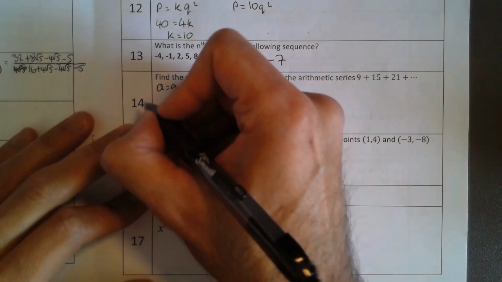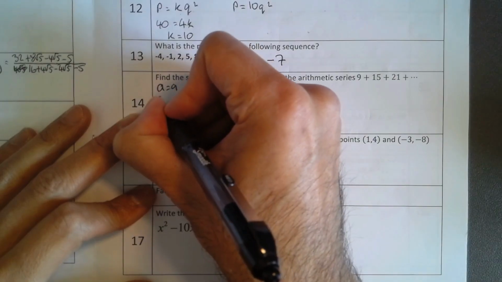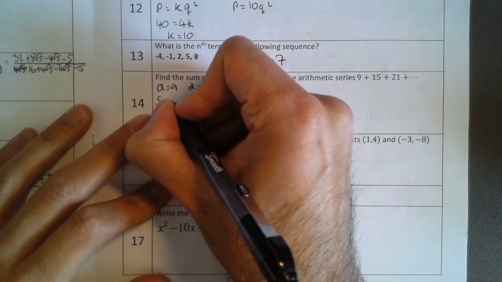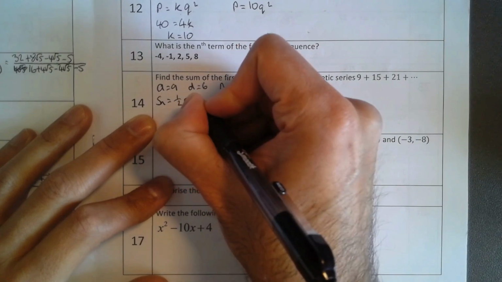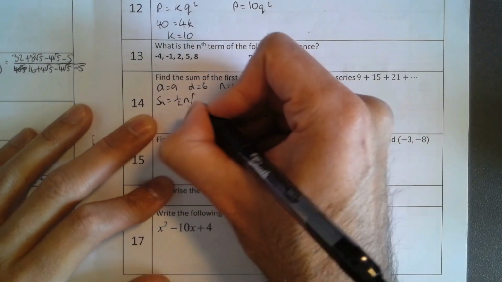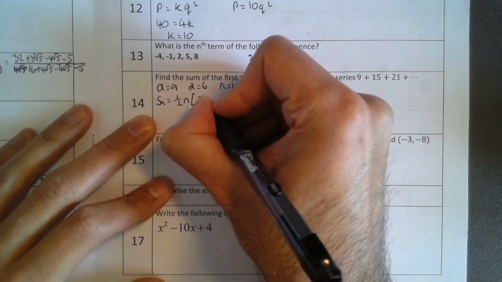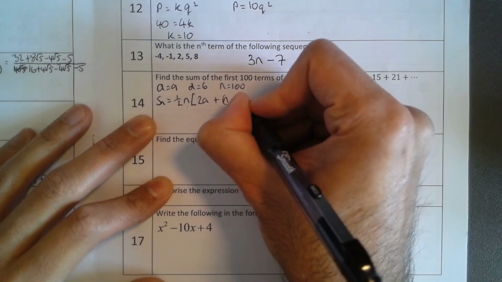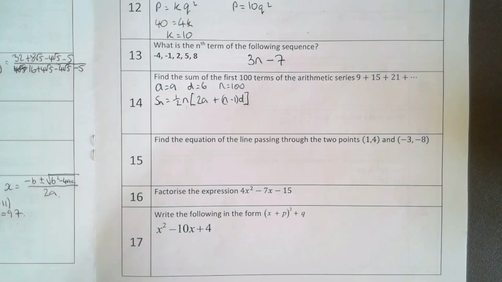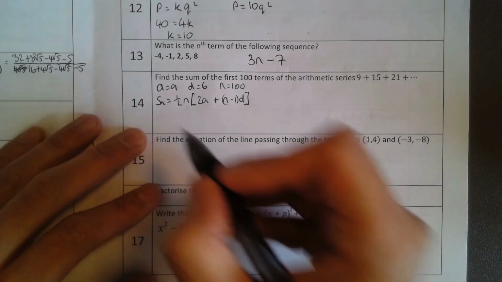So the formula I'm going to use here is the sum of the terms is going to be a half of n, and then into square brackets I'm going to have 2a plus n minus 1 times d. So let's put the values in.